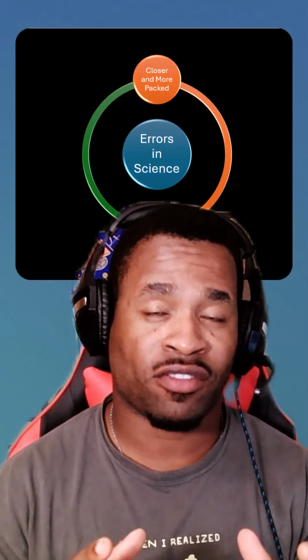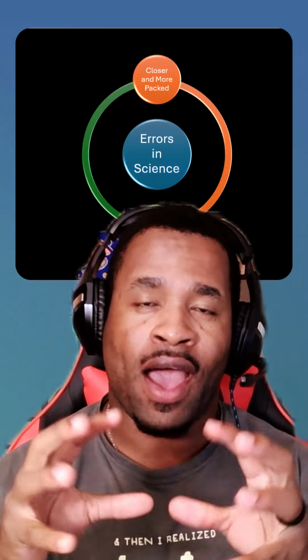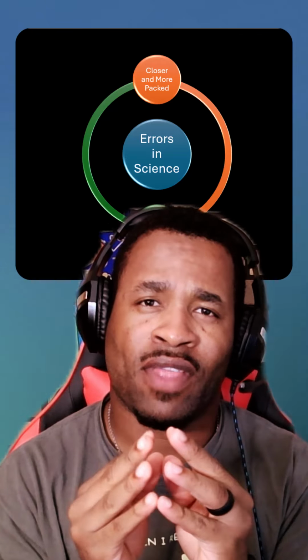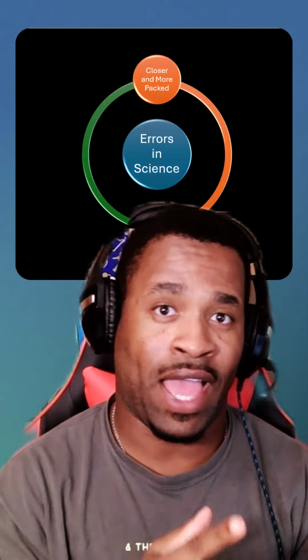Now, the second aspect is when you have your data closer and packed. This combination is around the true value. When your data are closer to the true value, then you have an accurate response. However, when your data are really packed close together, that means you have a more precise measurement. Precision doesn't mean that it is accurate. When they are packed together, the data points might not be at the true value, meaning they are far away from it.